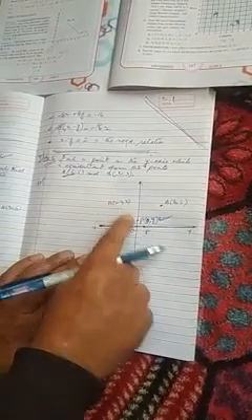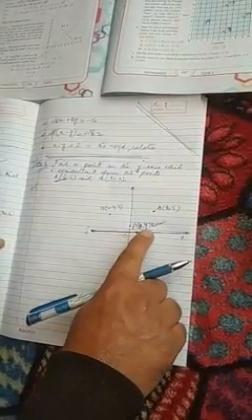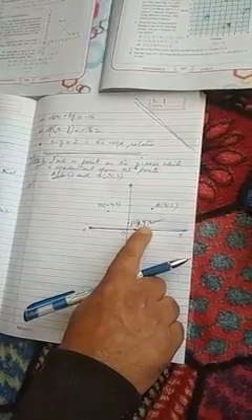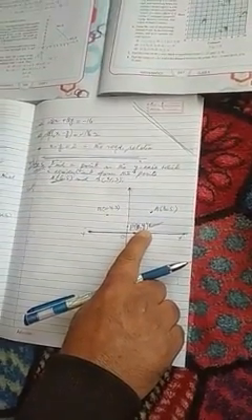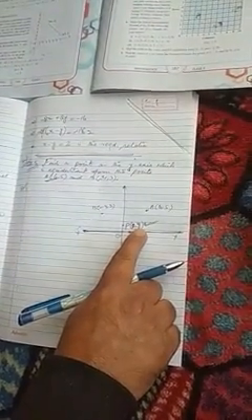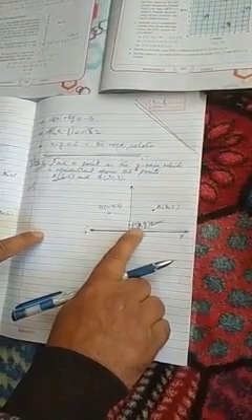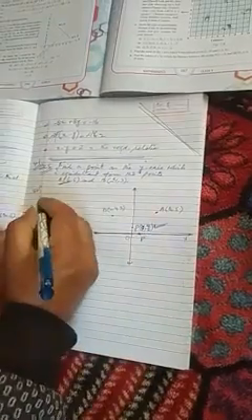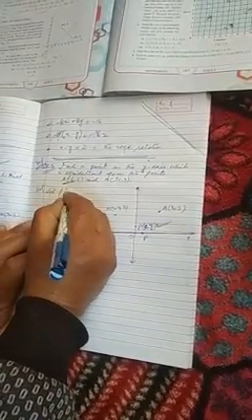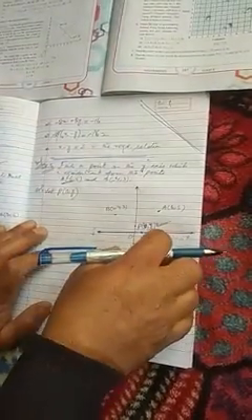The x coordinate is 0 and the y coordinate is y, because the point is lying on the y-axis. The abscissa is 0 and the ordinate is y. So let P be (0, y), where the abscissa is 0 because the point is lying on the y-axis.